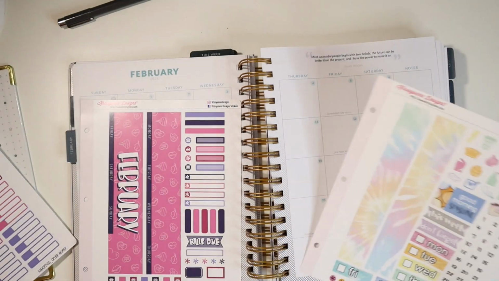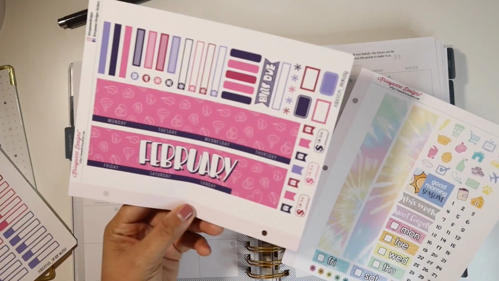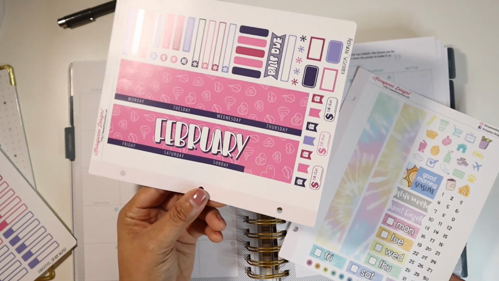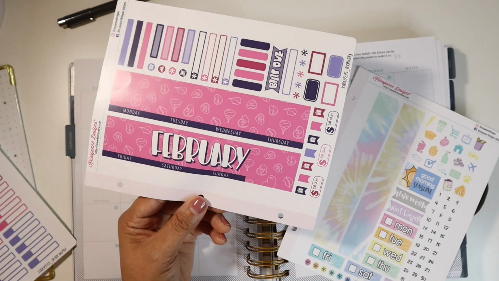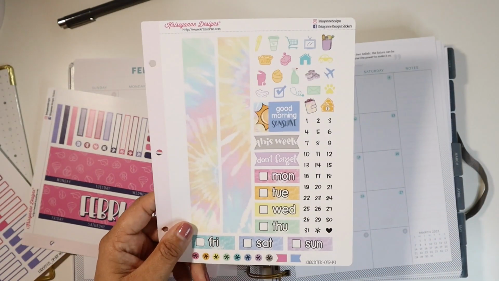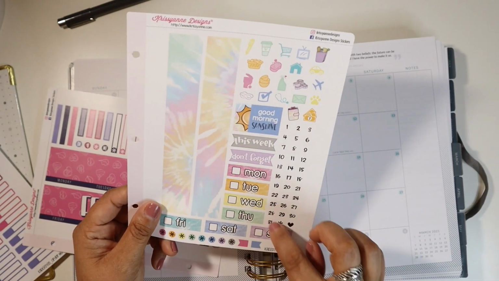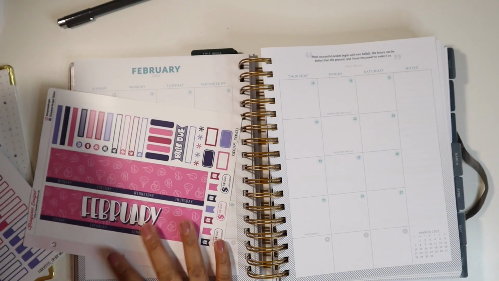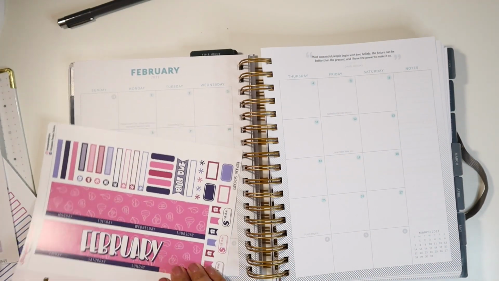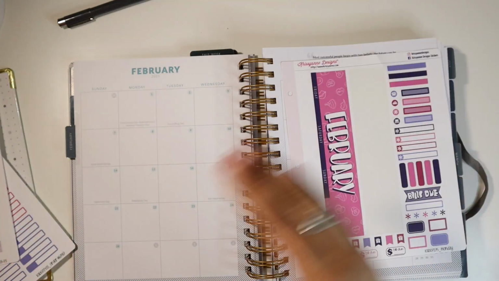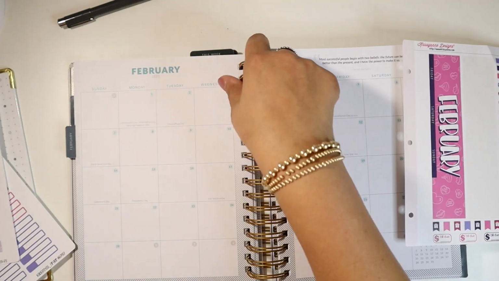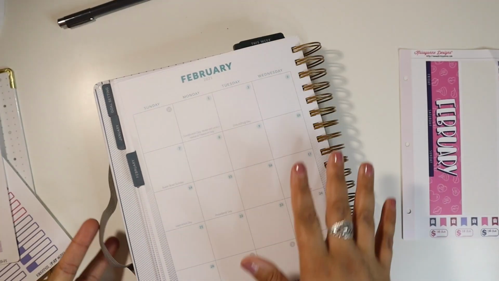The reason why I need the date dots is because the kit I got from Chrissy Designs has a Monday start instead of a Sunday start. So I actually have two sheets of this kit. I'm going to take the numbers from here and use them to supplement this kit. So let's go ahead and put down the top part of this monthly kit here.